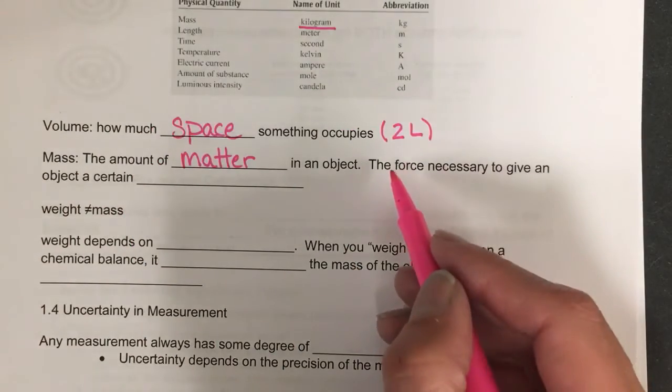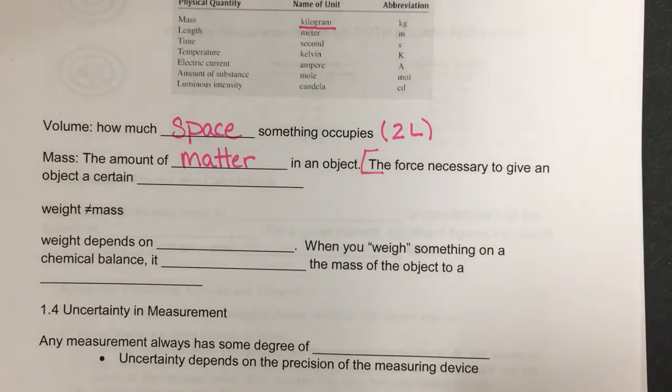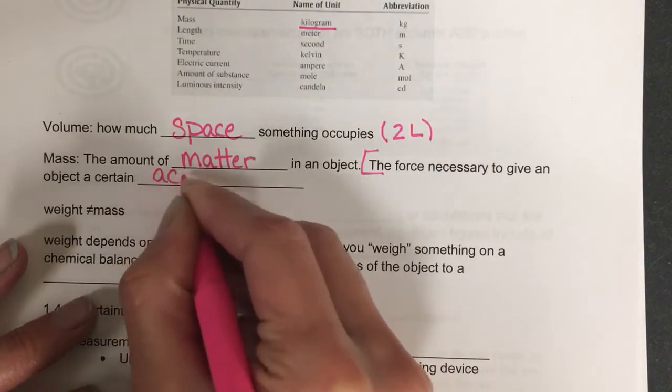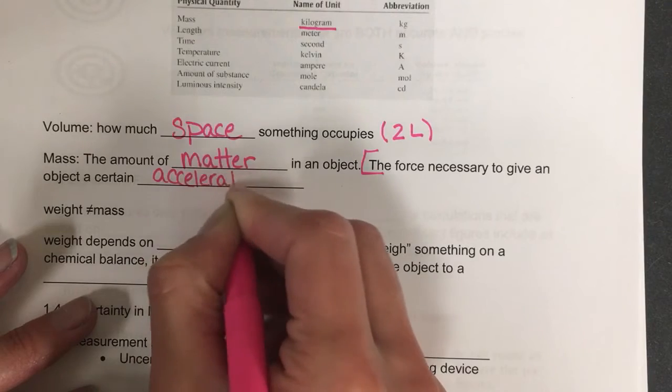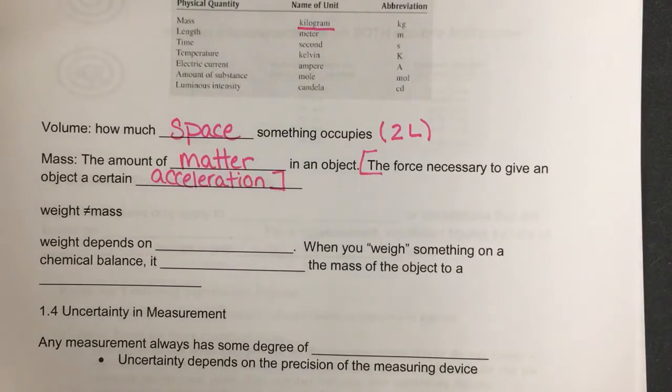Now, another definition that your book gives you is the force necessary to give an object a certain acceleration. This is the physics definition. We won't really use that. Okay? The book talks about it. You might see it in places, but that's not really what we care about. What we care about is the fact that it's how much stuff is in an object.